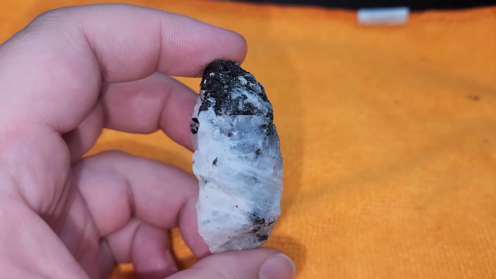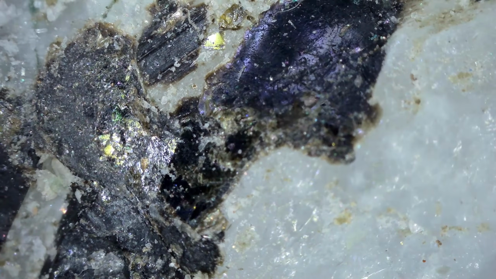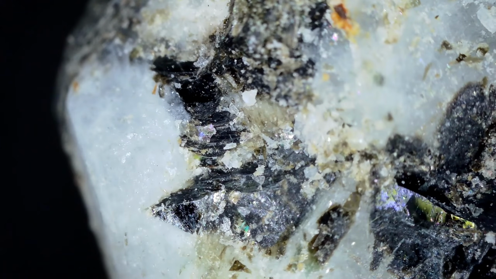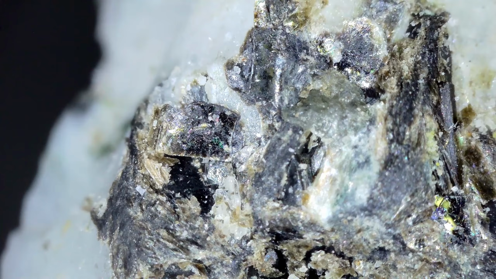Now let's look at a piece of raw rainbow moonstone. Rainbow moonstone and moonstone are both types of feldspar. They both have predominantly blue flashes, but rainbow moonstone can show other colors such as yellow, orange, and purple. I think I need to polish this stone in order to really see those colors.